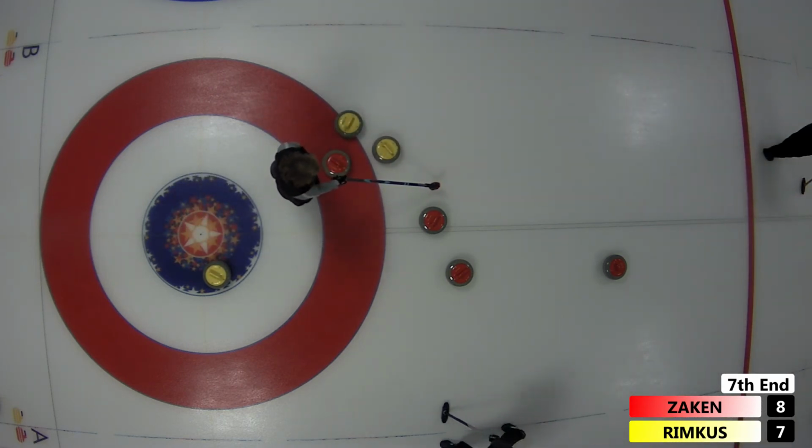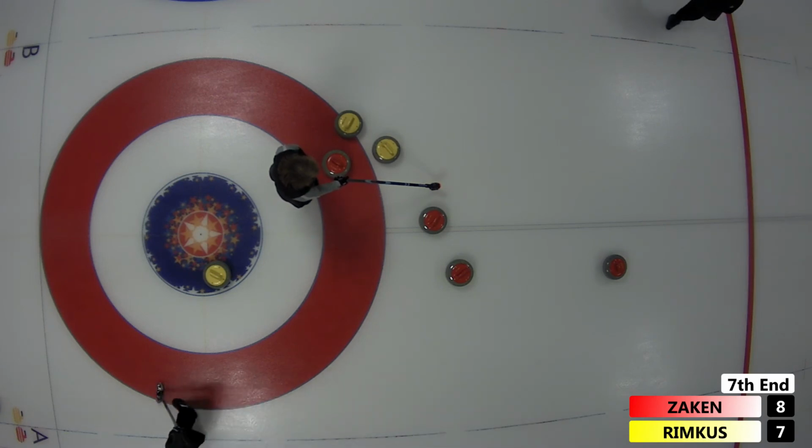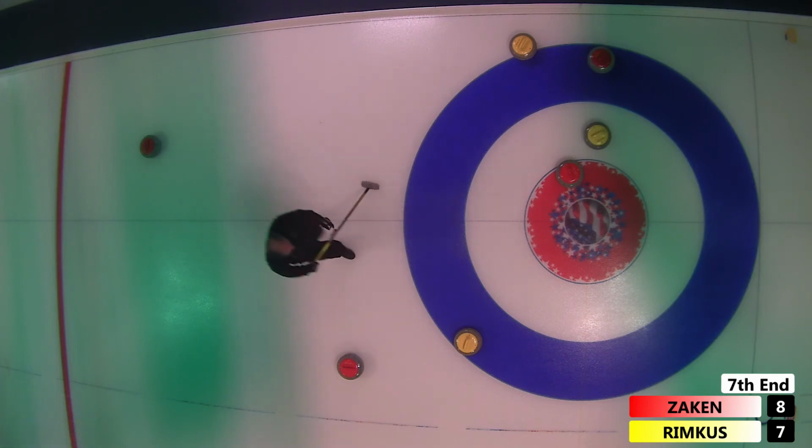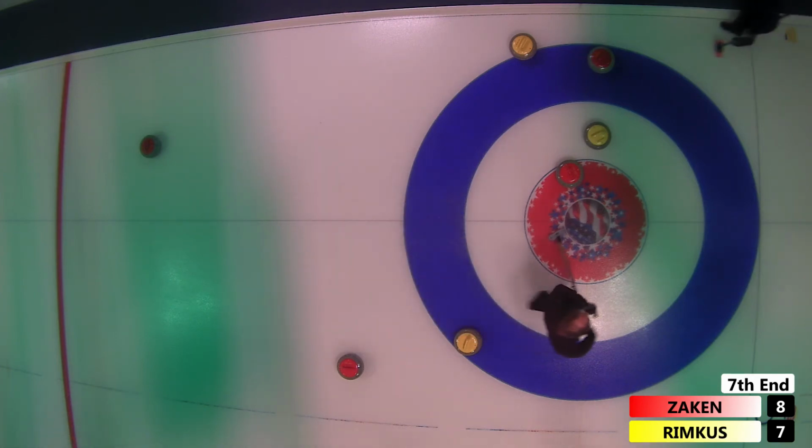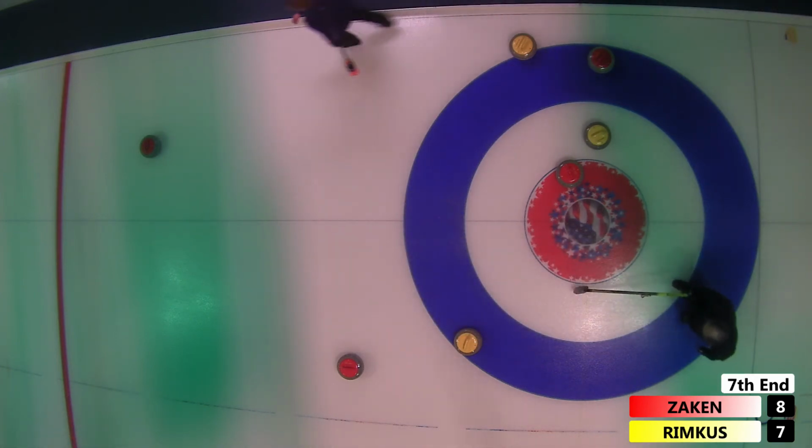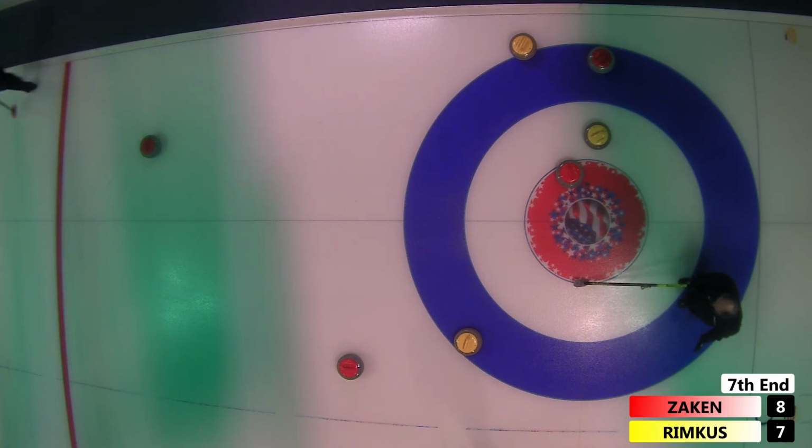Okay, so let's go watch Mark Zaken here near C, and you'll see Zaken is trying to figure out what to do. Well, he doesn't have to score. He just has to prevent them from scoring. So he's gonna guard that shot rock. So they threw down and just scattered them around a little bit, but left Mark counting.